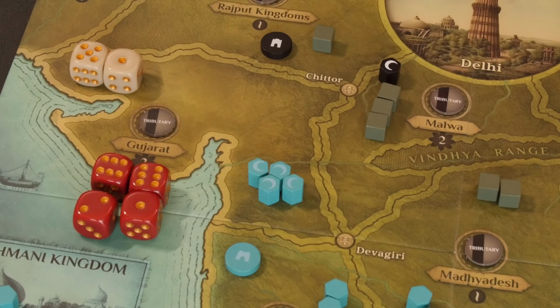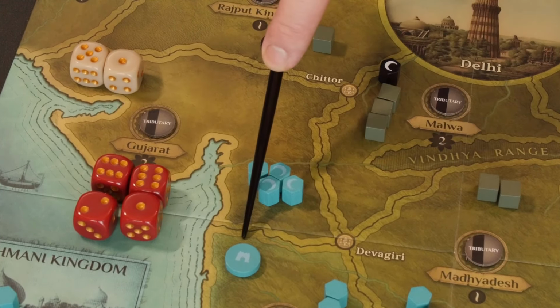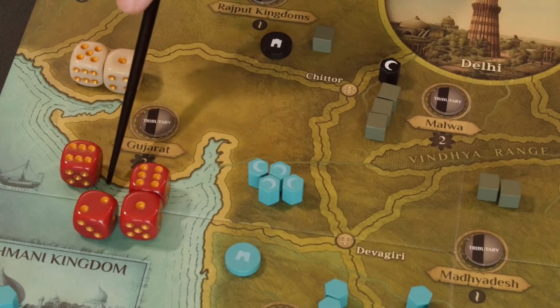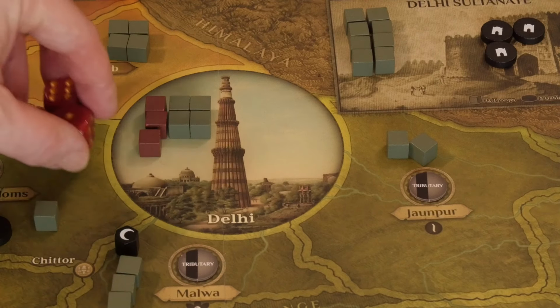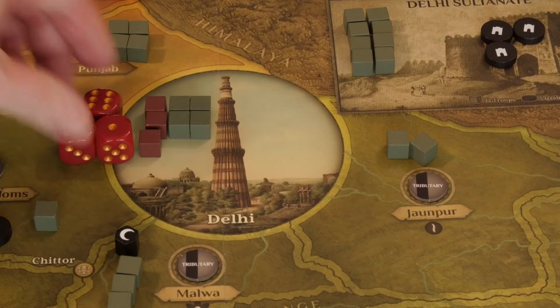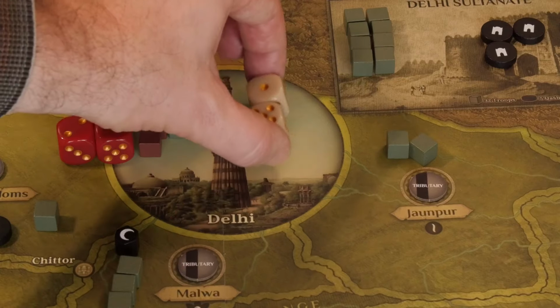If the Bahmani kingdom is a target and there's a fort in that province, then the dice rolled for the attacker are only 3. Similarly, when the Mongols attack in Delhi, including during the Timurid invasion at the end of the game, they also roll only 3 dice instead of 4.